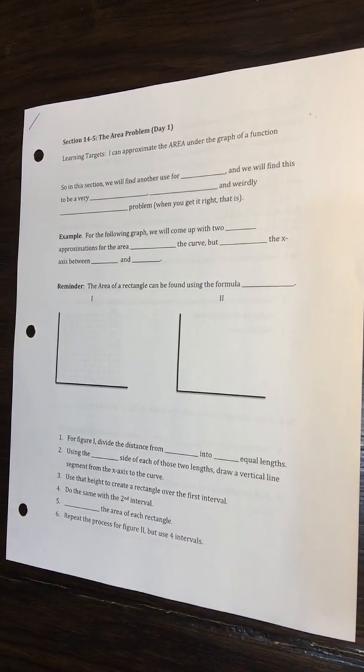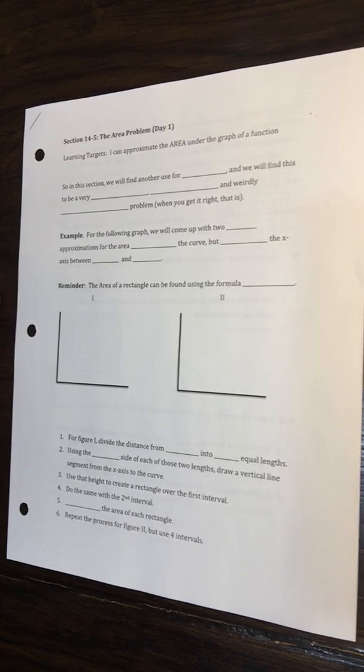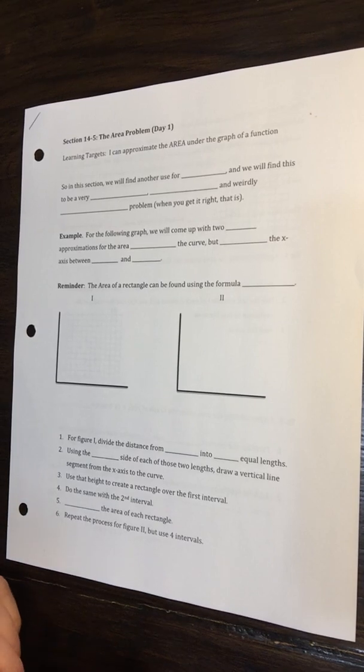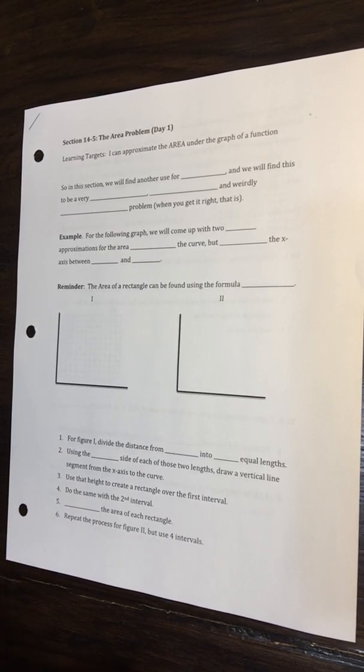Well, hey, Precalculus, here we go. Section 14.5, the area problem. We're going to be on this one for several days and just kind of looking at the author's take on this, which he doesn't go far enough, by the way. We're going further than the book goes.